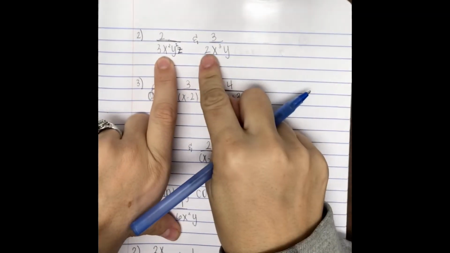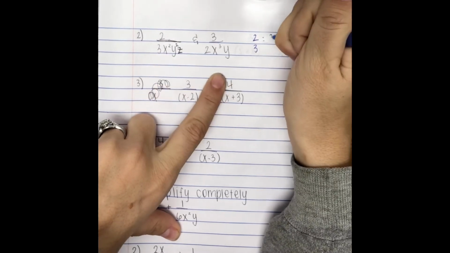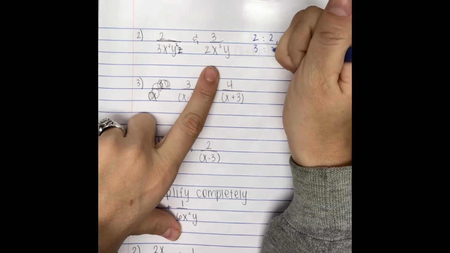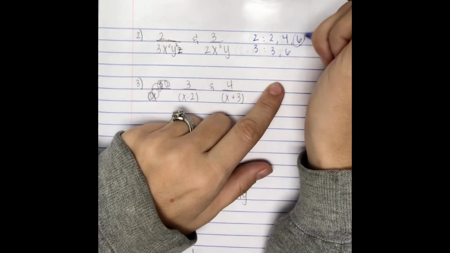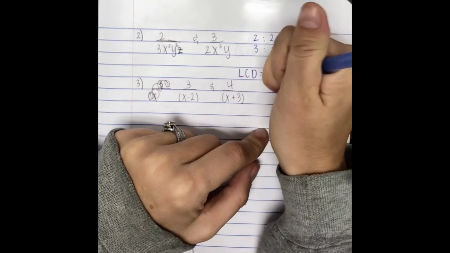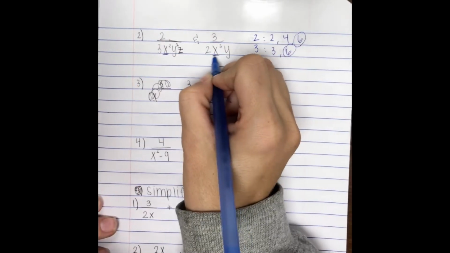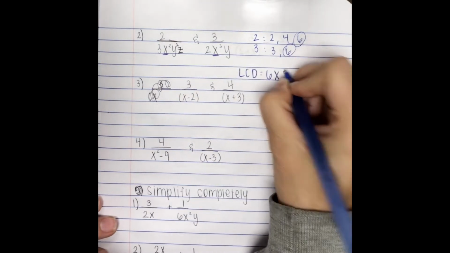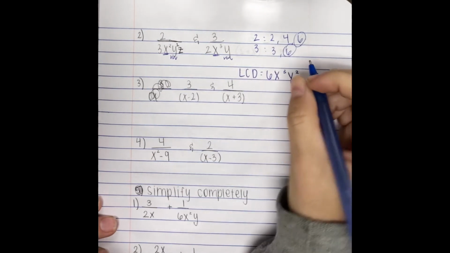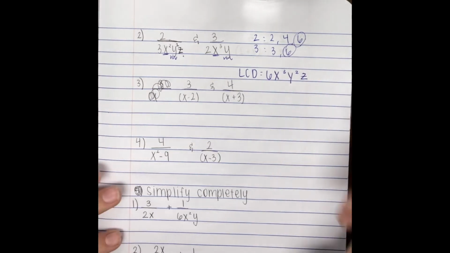All right, finding my least common denominator. So I'm looking at 2 and 3. 2, 4, 6. Well, I know 3 also has 6 as a multiple. So my LCD is going to be 6. And then we're looking at our largest for each one. So for X, the largest is an X cubed. For Y's, the largest is a Y squared. And then for Z's, you only have this one, so it's just one Z.